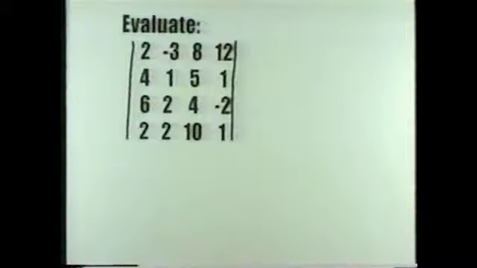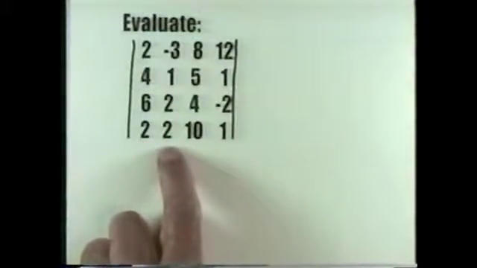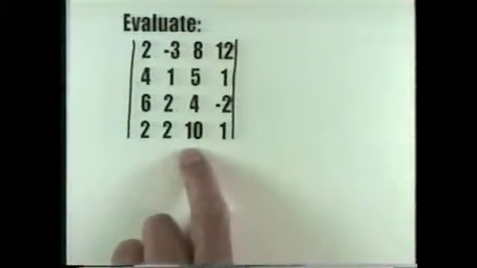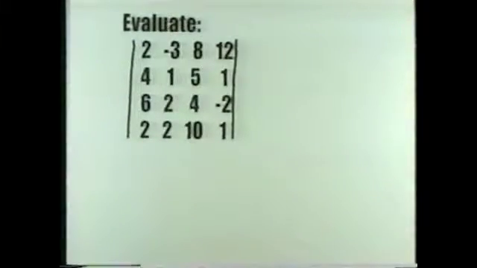It would take a long time to evaluate it using the techniques of the last tape, because I could pick any row and expand it and I'd still be left with 3x3s. After I expanded on one row, I'd be left with four 3x3s. And then once we got to the 3x3s, we could use the shorter way of doing 3x3s and get done eventually. It would take a long time. Maybe we can do some row reductions that would make it easier to deal with.